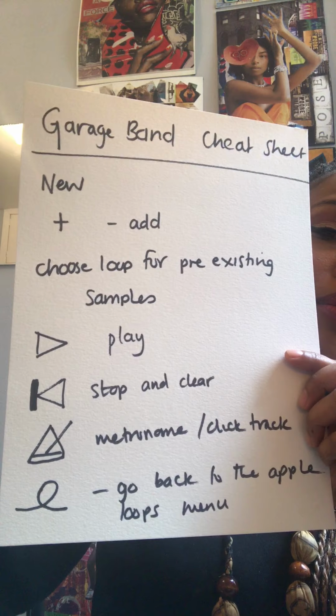And I just wanted to go to the settings. Okay, guys, so I'm going to just show you a small cheat sheet right now, and you can see we have the new, which is our new track choice. We have the plus, which is the add, where we can add extra tracks. Okay, we have the play button.